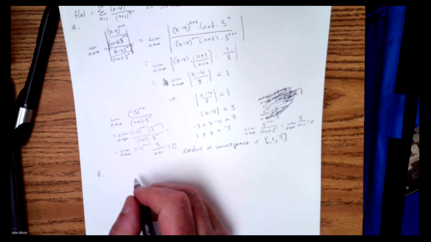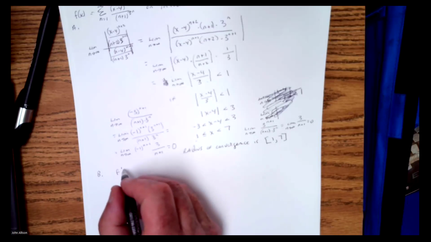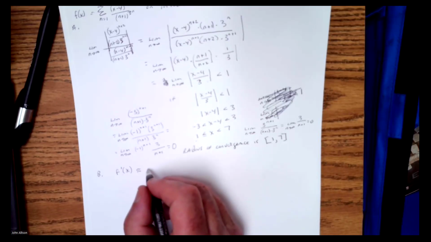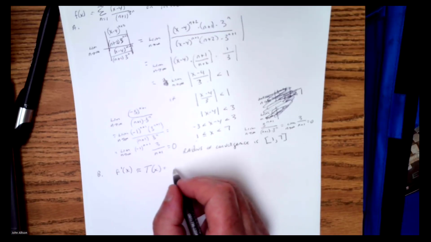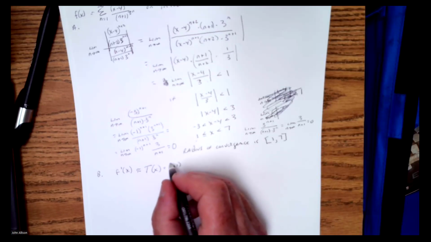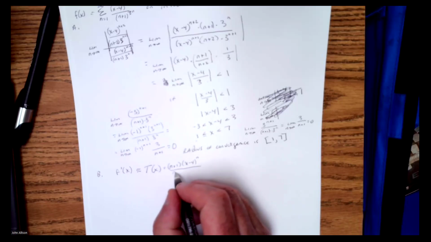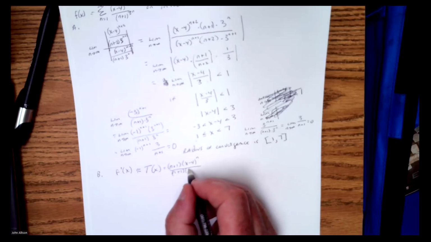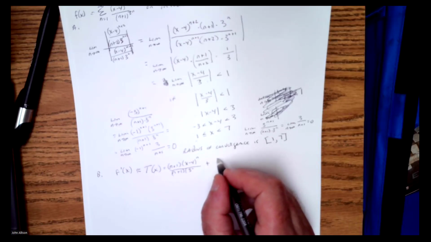So f prime of x is going to be the derivative of this, which will be n plus 1 times x minus 4 to the n over n plus 1 times 3 to the n plus 1.